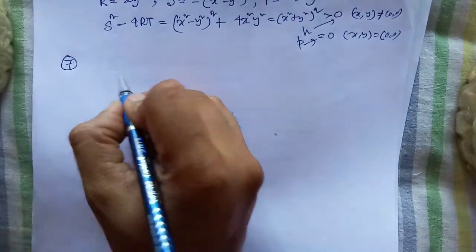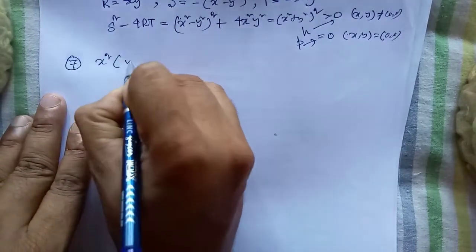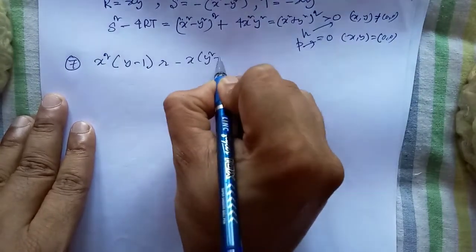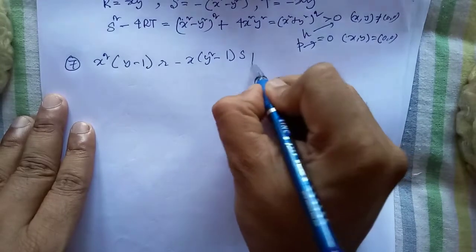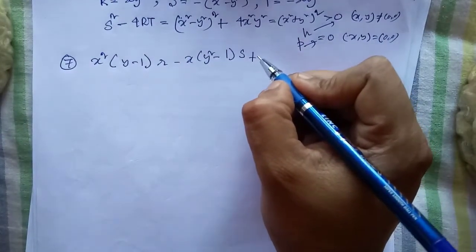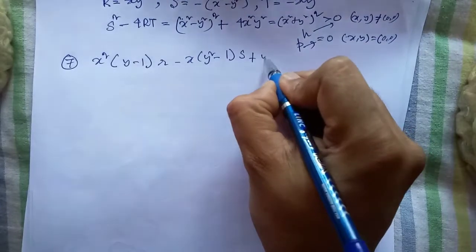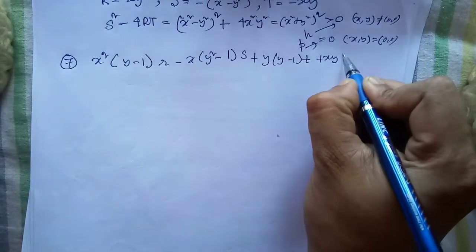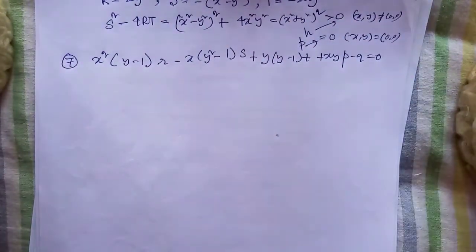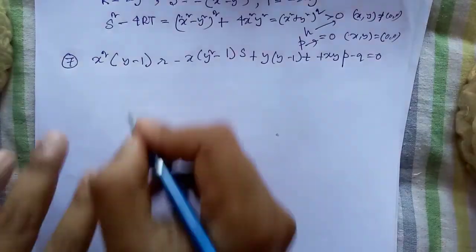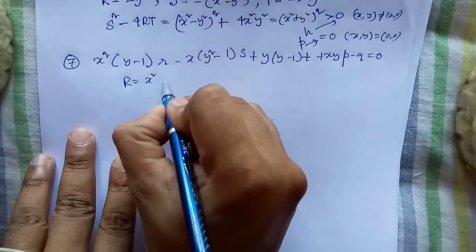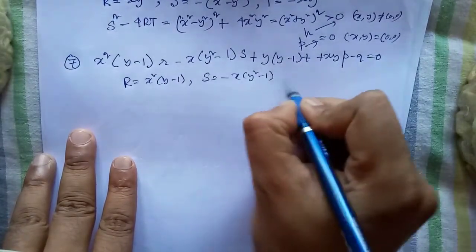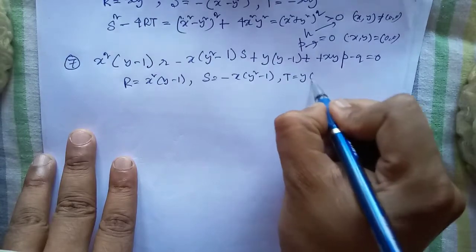Now next one, x²(y − 1) r − (xy² − 1) s + (y − 1) t + xy p − q = 0. This is the given differential equation. Now see, your r is equal to x²(y − 1), s is equal to −(xy² − 1), and t is equal to y − 1.